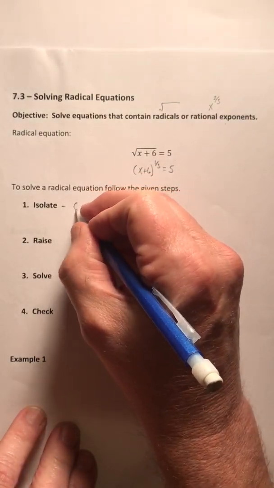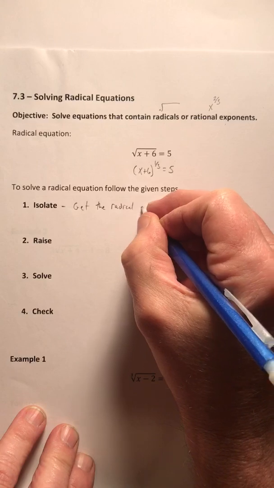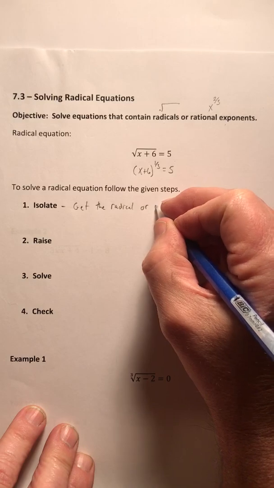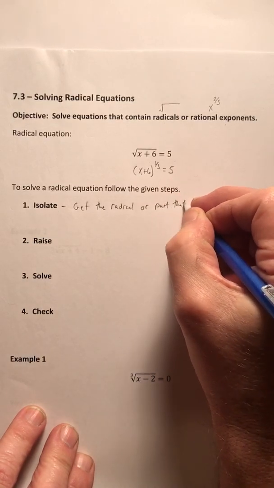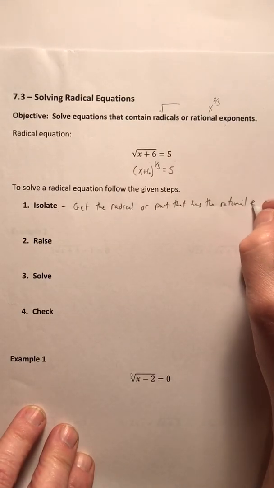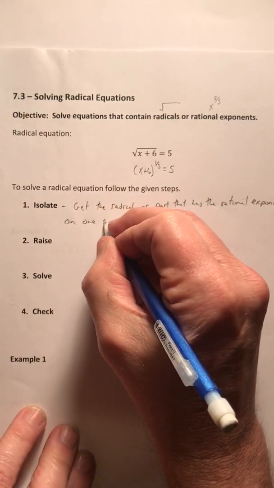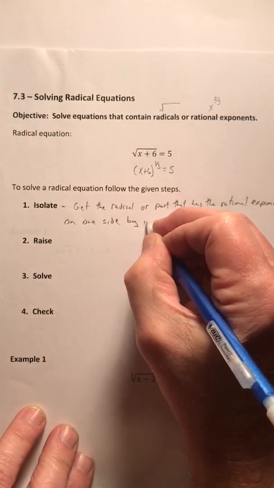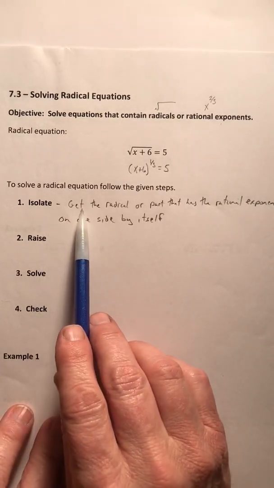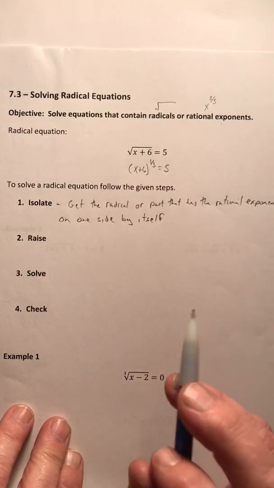All right, and that means get the radical or the part that has the rational exponent on one side by itself. Okay, so isolate means we're going to get the radical or the part that has a rational exponent on one side by itself. That's what they mean by isolate.